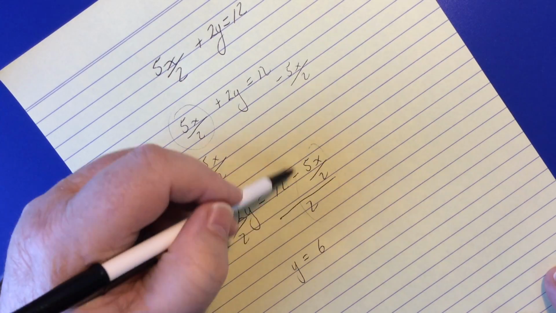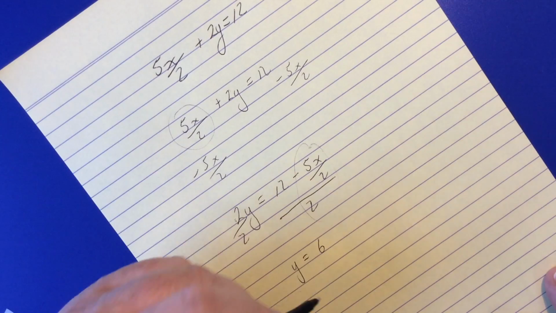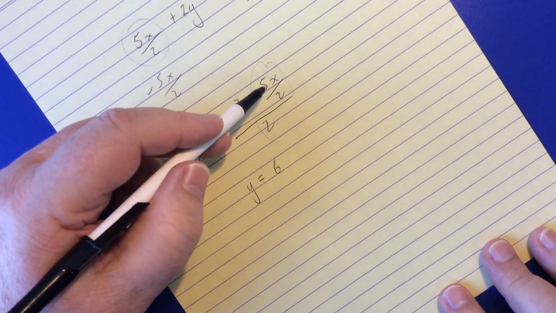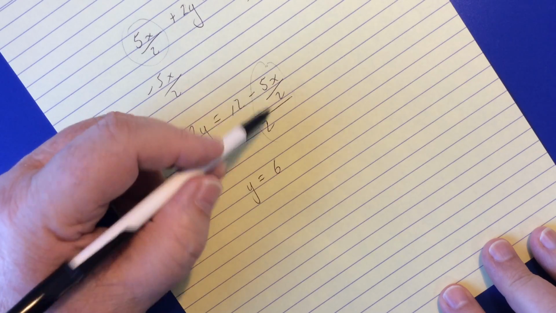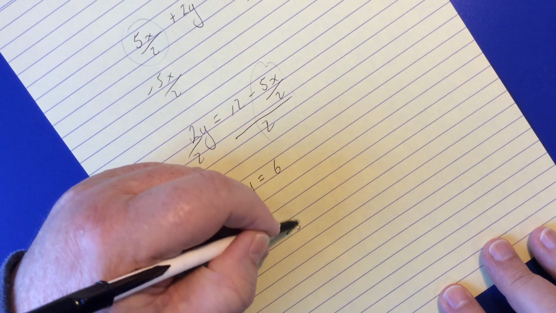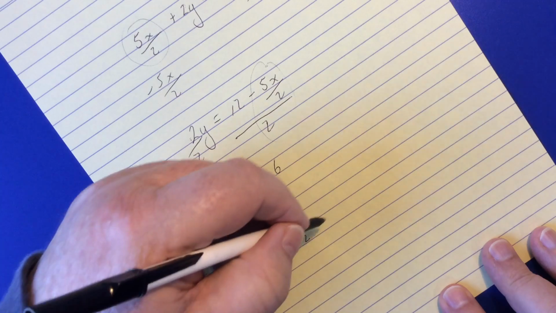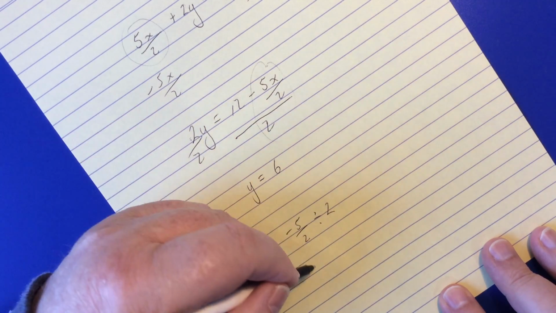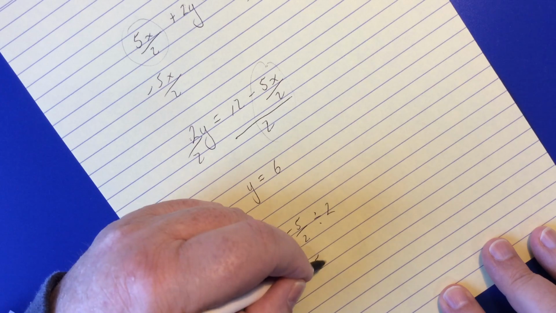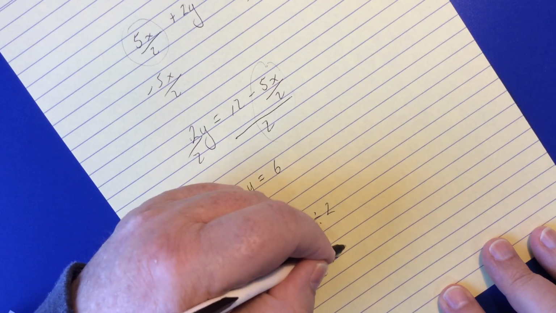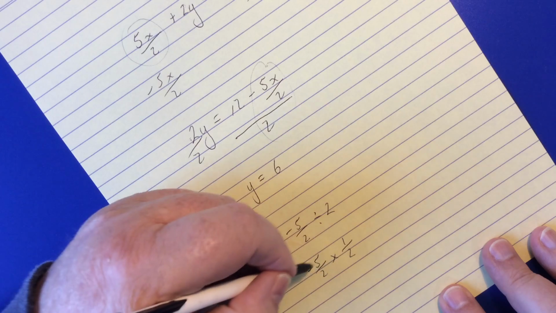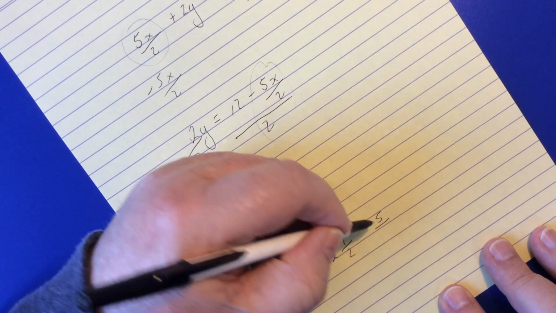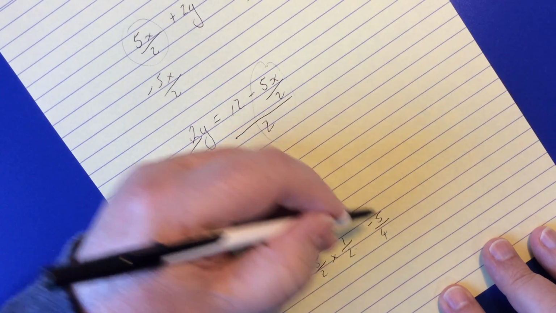Our problem is here. And I'm just going to go down the page and do a little working with this fraction. So what we have is negative 5 over 2 divided by 2. Now that is the same as negative 5 over 2 times 1/2. And that makes this simple. This becomes 5, so negative 5 over 4.